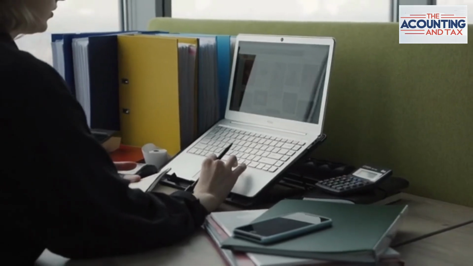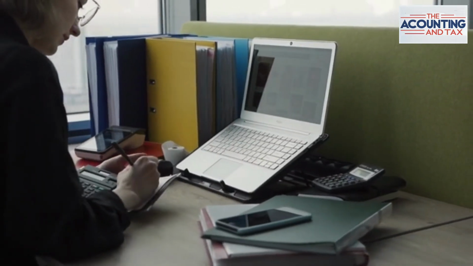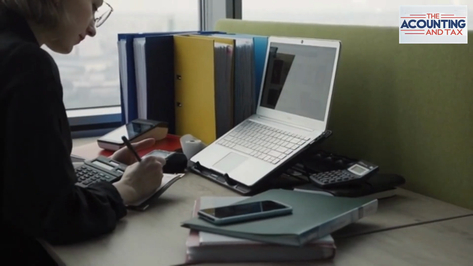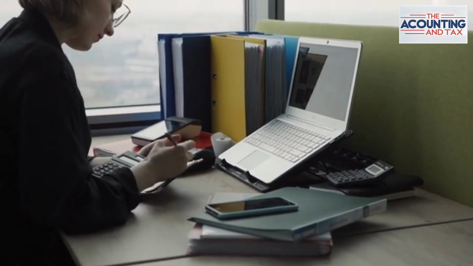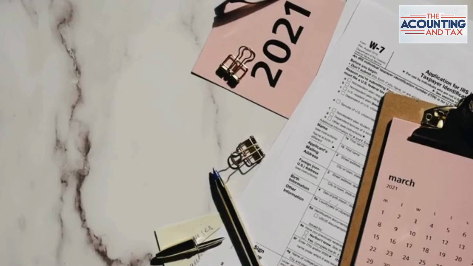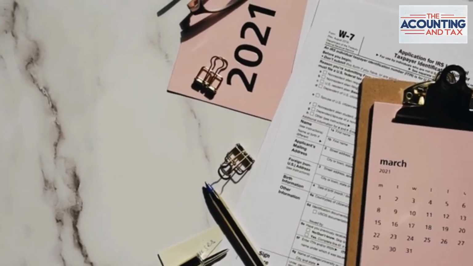What forms do Canadian employees need to complete? When a US company hires someone in Canada, the first practical question is usually, what forms do they have to fill out? The answer is more structured than many owners expect.